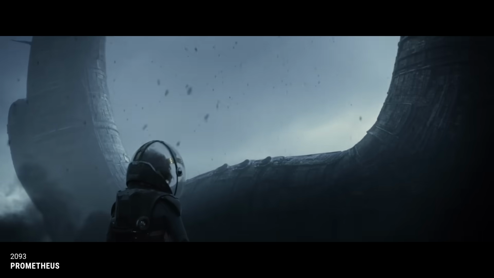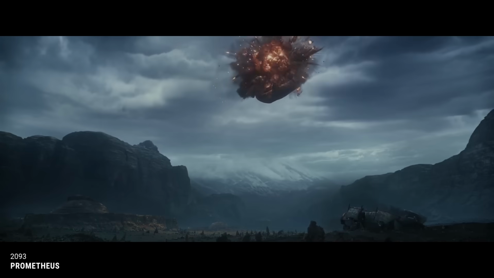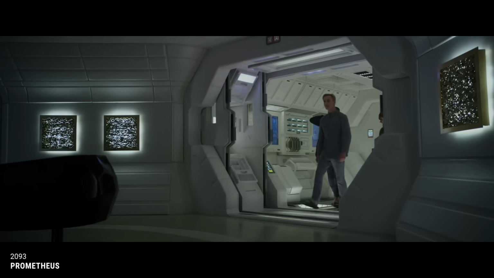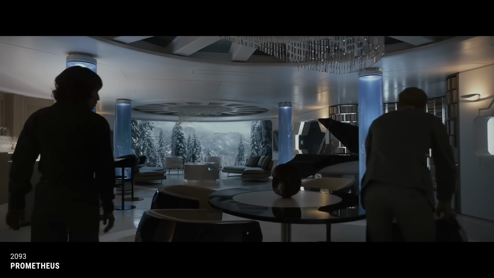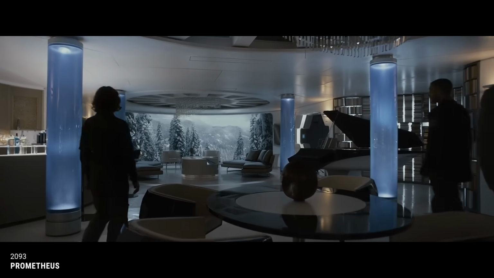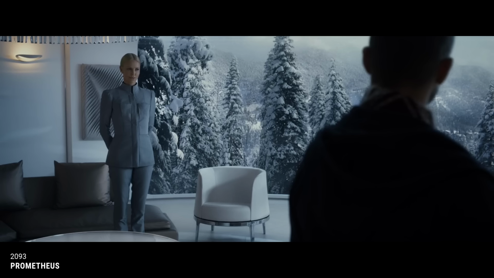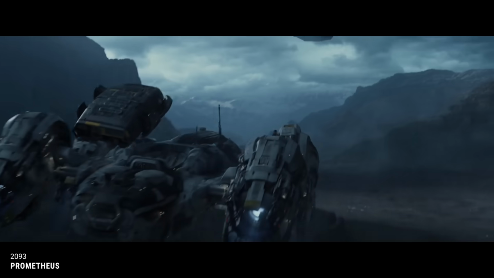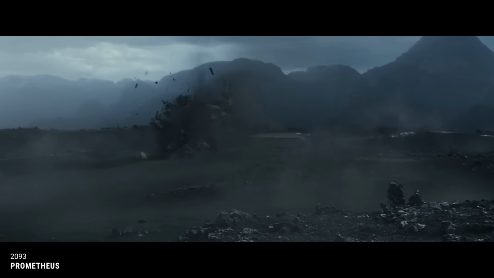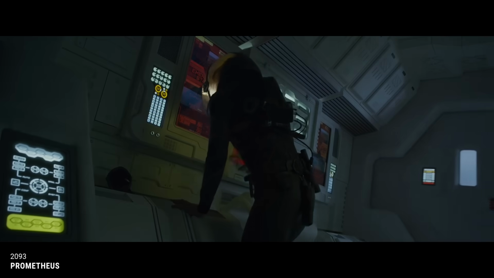Most of the Prometheus was destroyed in the crash, but Vickers' quarters were located in a separate module with its own self-contained life support, containing everything necessary to survive in a hostile environment, a lifeboat of sorts. It was ejected from the ship before the crash, so Shaw makes her way to it. Once inside the lifeboat, she gets a call from David, warning her the engineer survived and it's coming after her.